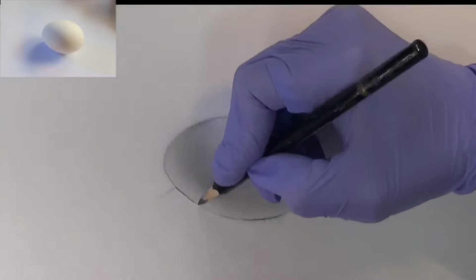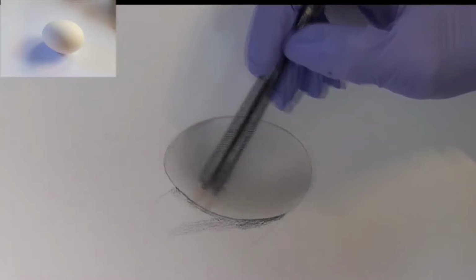Now we draw a drop shadow. Thus, we will have the feeling that the egg is standing on some kind of surface. This is how our oval gradually turns into a drawing.